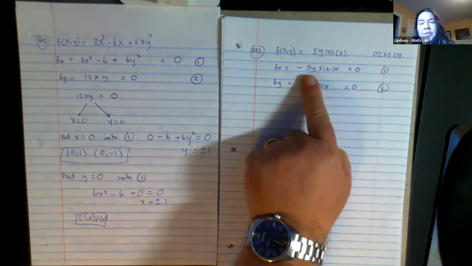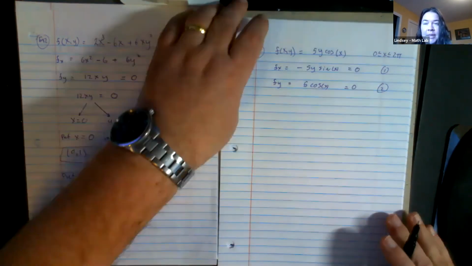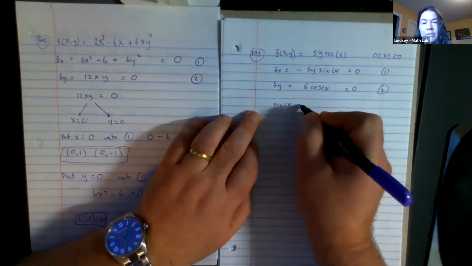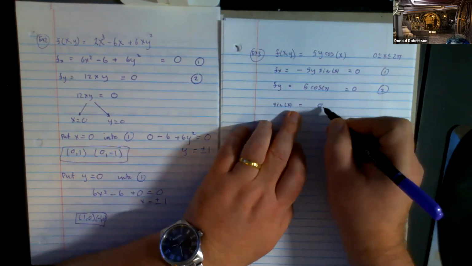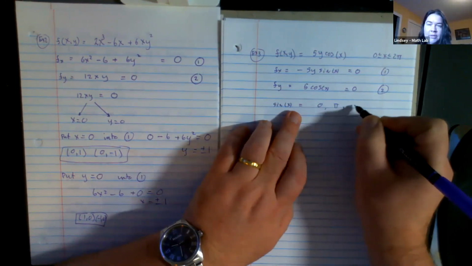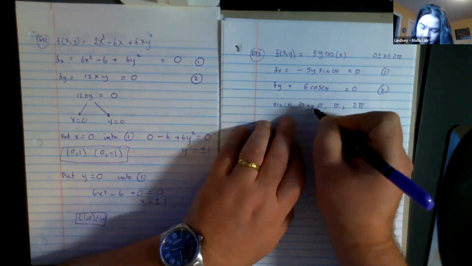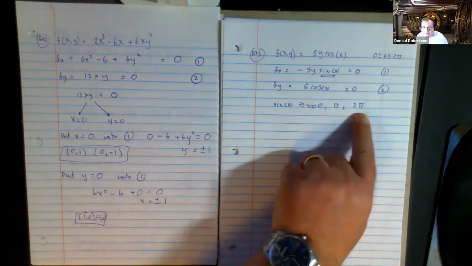I guess we could use our trig knowledge and figure out where sine of x is equal to 0, and those would be points where the whole thing was equal to 0. So that'd be 0, there'd be pi, and there'd be 2 pi. Agreed? Wouldn't sine x be 0 at 0, pi, and 2 pi?